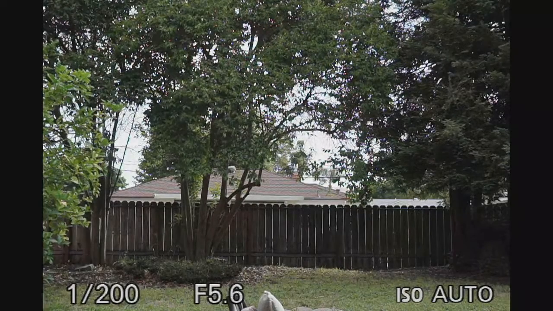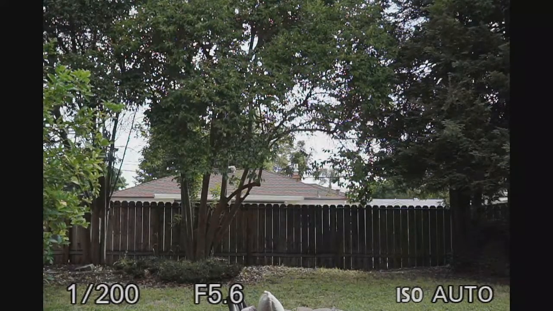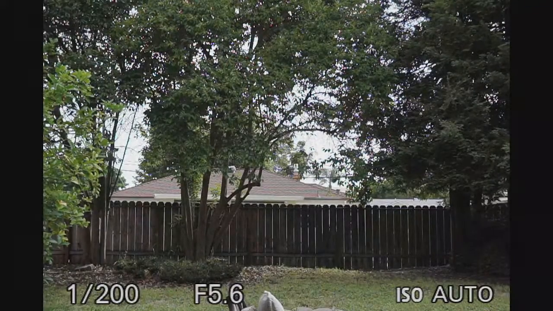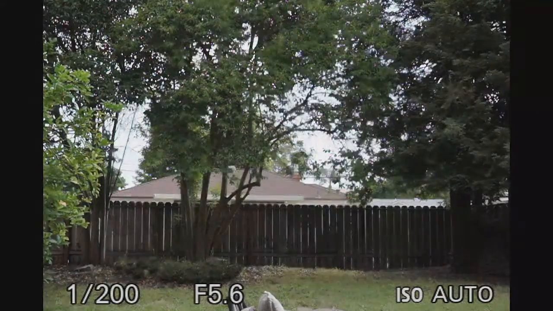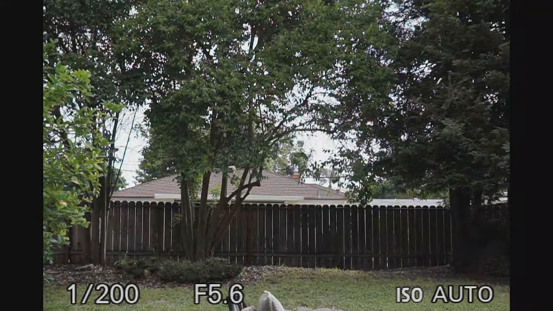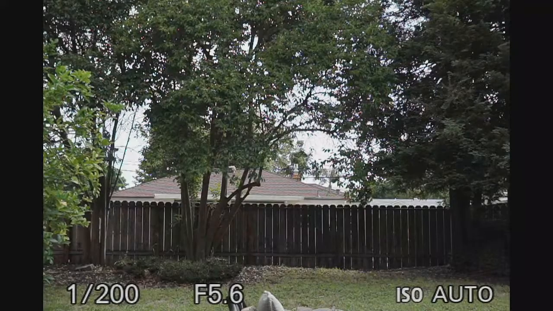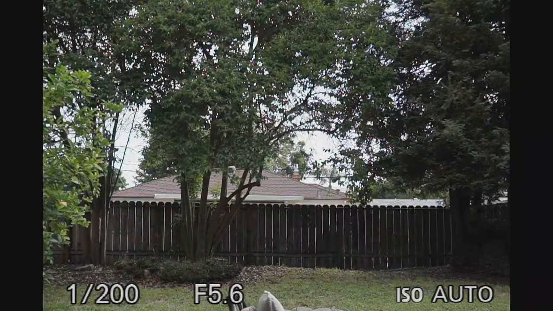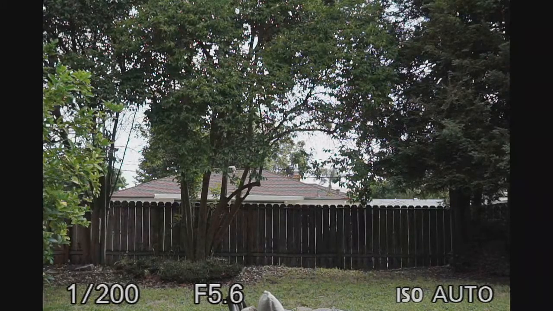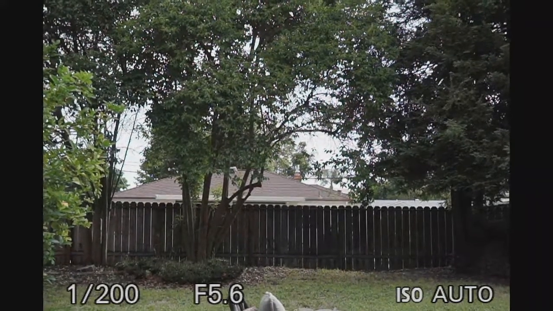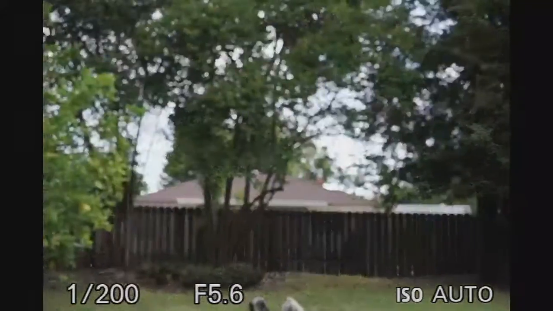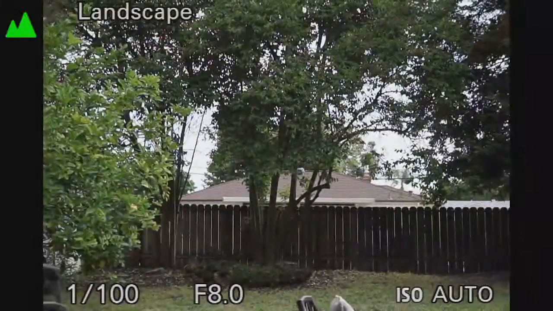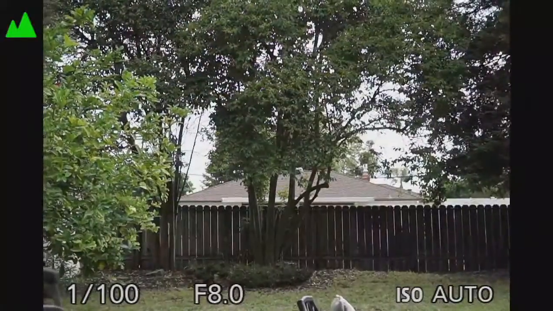Very similar to me sitting in the chair, but a different shot. Okay, you got it. You understand it. Do you see that spiral with the tree over on that side?